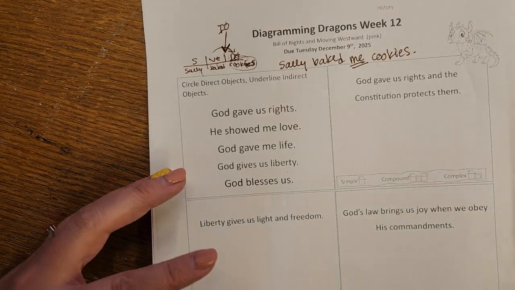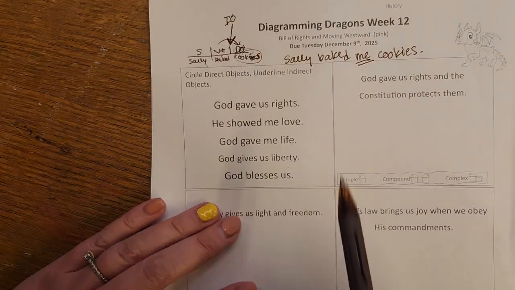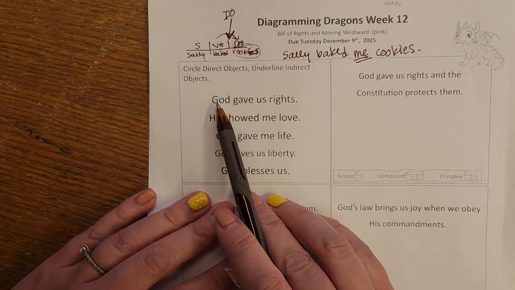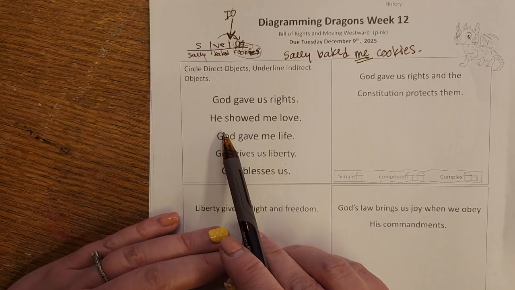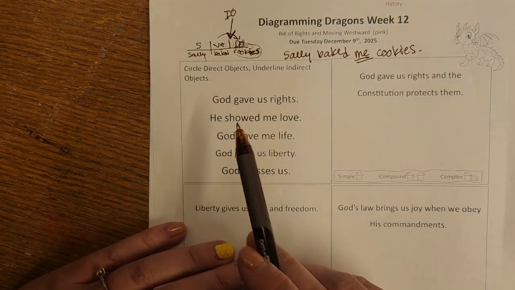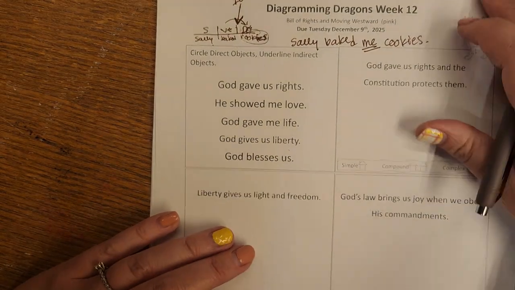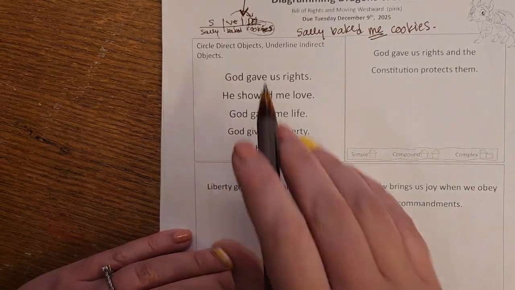If you don't understand it straight away, that's okay. We're going to do a lot of practice. So I want you to go through here and circle the direct objects and underline the indirect objects. If you haven't done it already, I want you to pause the video and see what you can do on your own. Now, let's check it together.